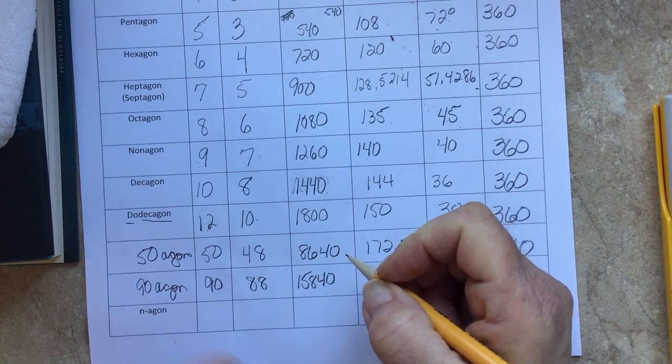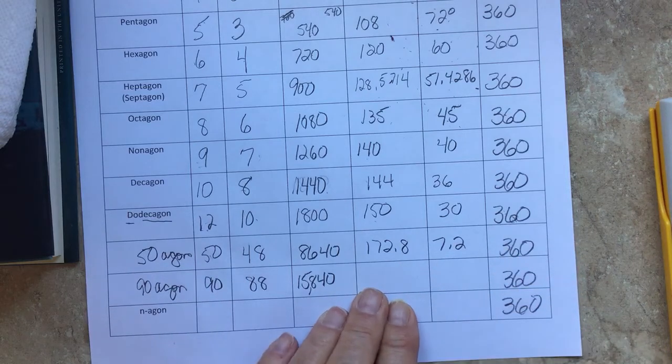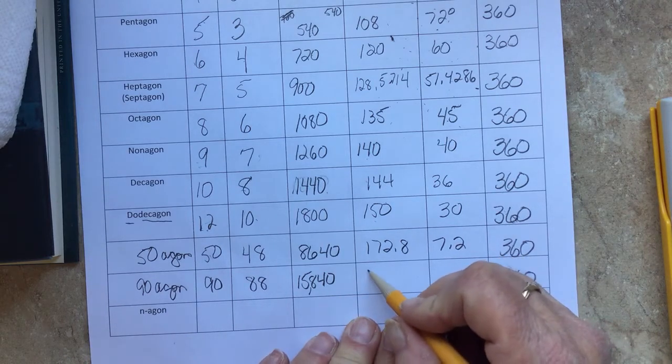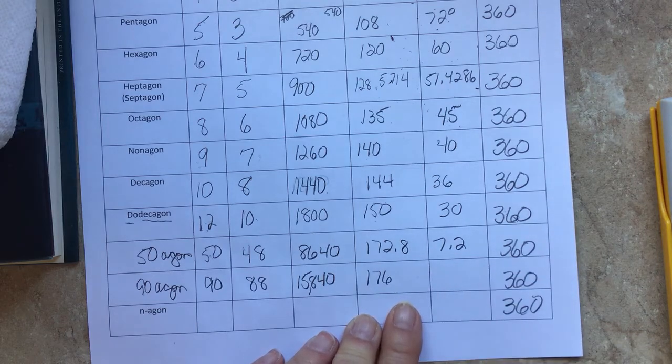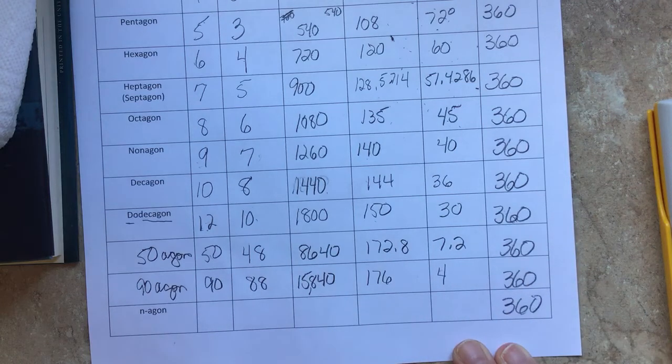I need to divide that by the 90 interior angles. So divide by 90. Each interior angle is 176. Actually, that worked out nice, didn't it? Because now I know that each exterior angle is going to be 4.